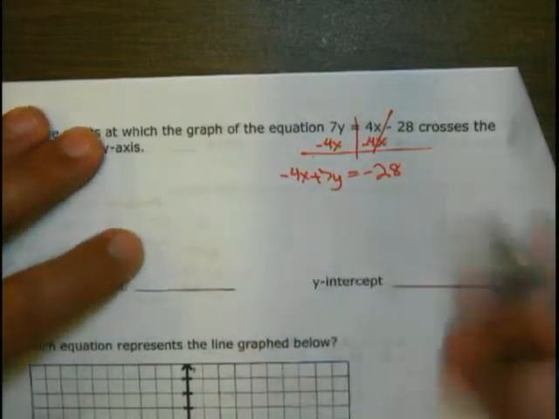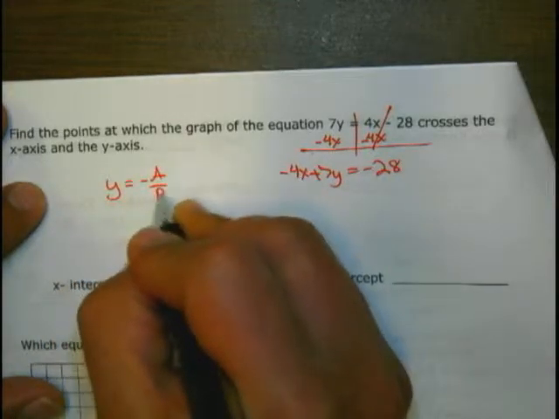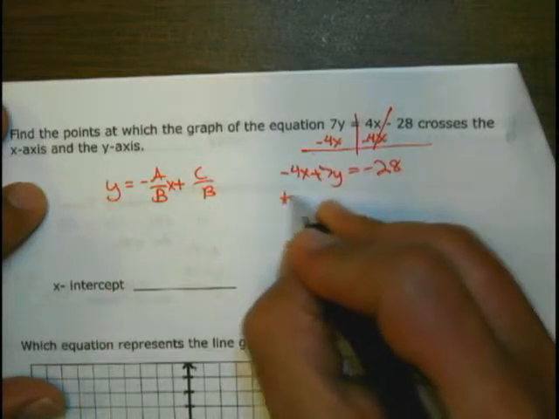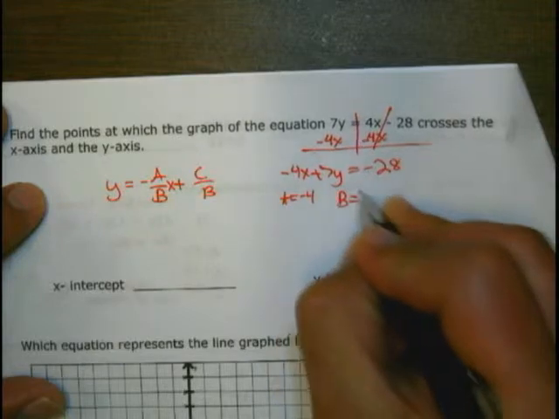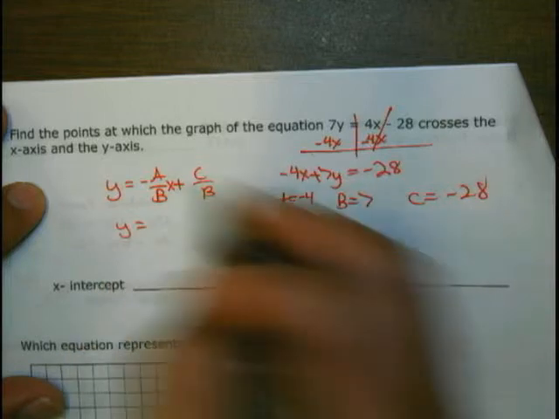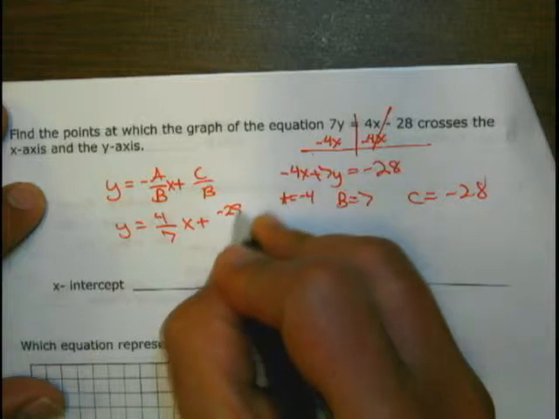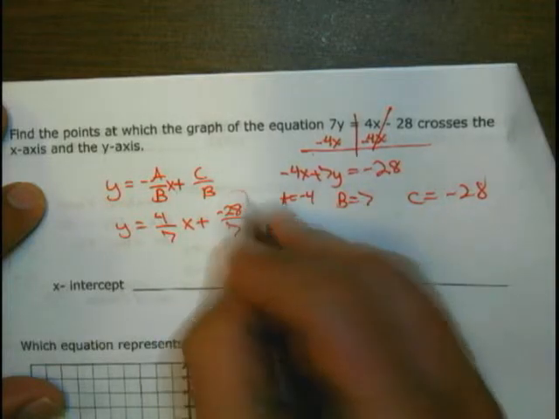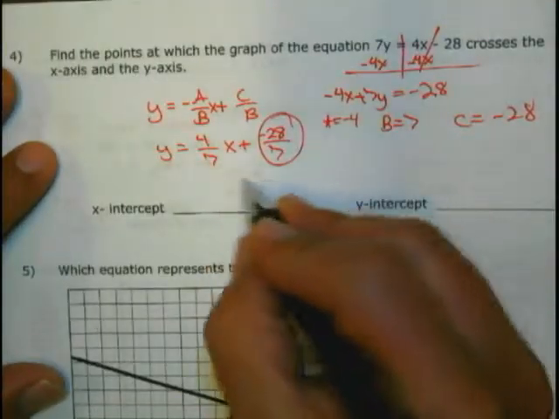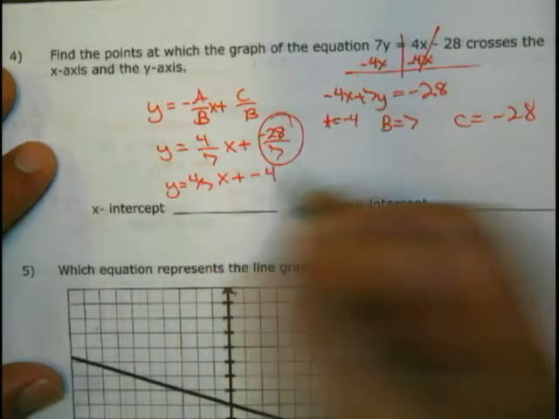From here, let's use our equation. y is equal to negative a, b, c, and we know that a is negative 4, b is 7, and c is negative 28. So the opposite of negative 4 is positive 4. B is 7. I have my x. C is negative 28, and b is 7 again. This part reduces, because you see how both of them are prime numbers? I know that that won't reduce. So let's go ahead and put in negative 4.